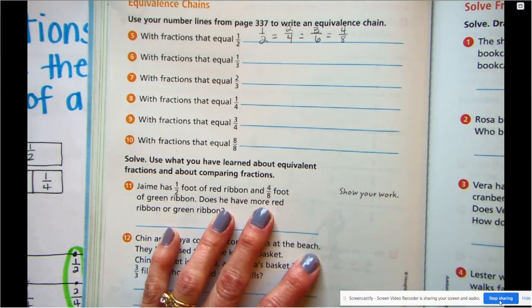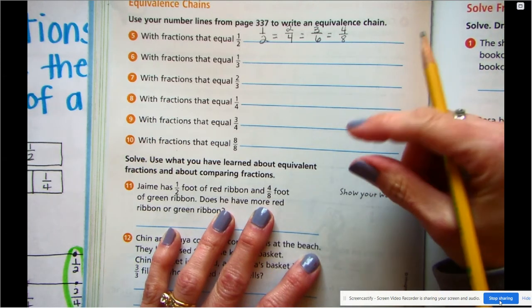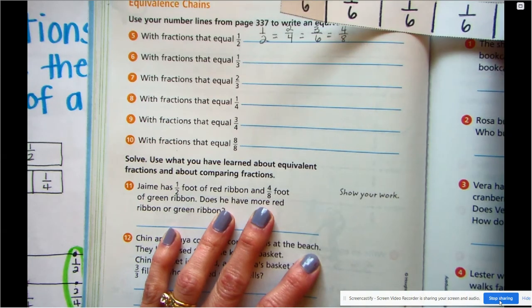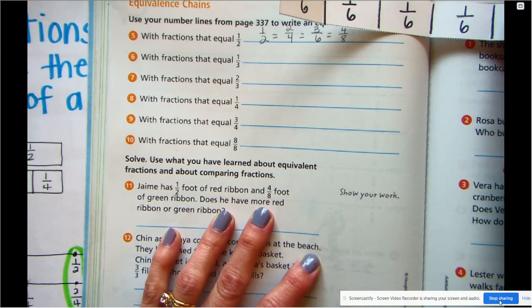We could prove that with our fraction strips, but now we're just showing it on a number line. It's the exact same concept. It's just that they're not kind of thick, right? We're going to use that skinny number line. Could we use our fraction strips to do the same thing? We sure could. Let's try it with the next one.